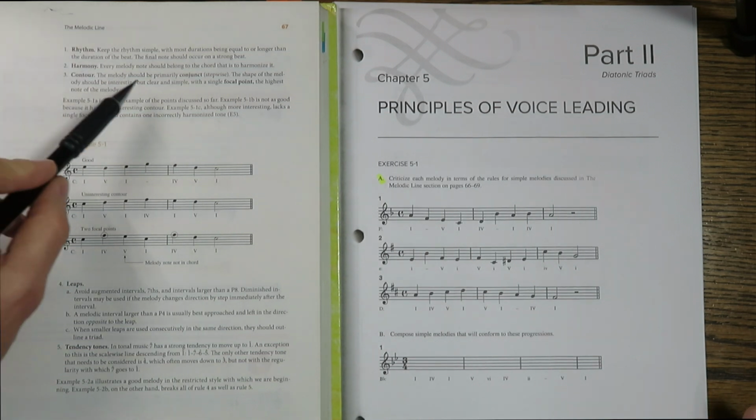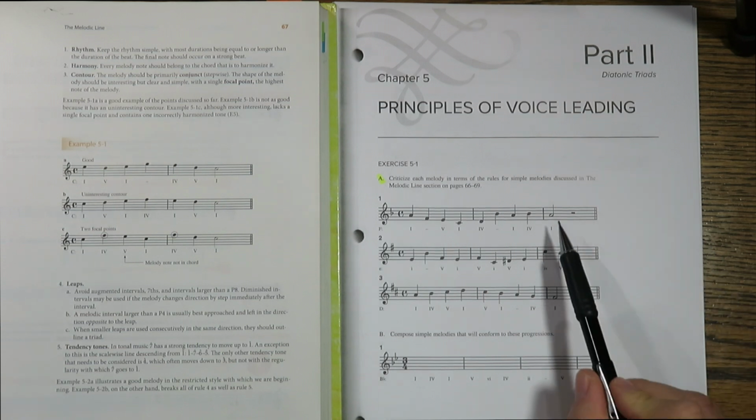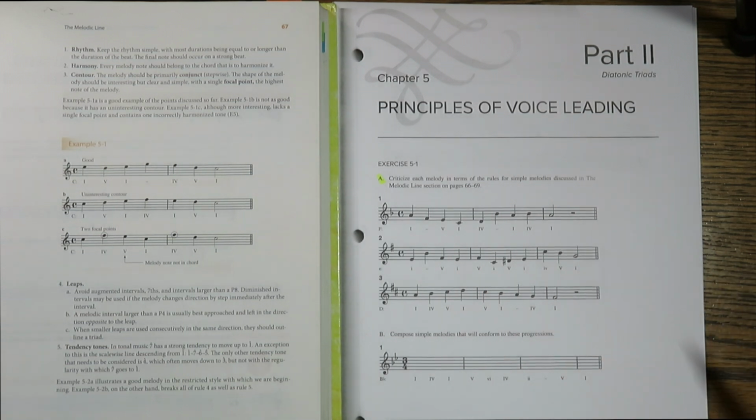And the final note should occur on a strong beat. And the strong beats, well, in 4/4 time would be 1 and 3.